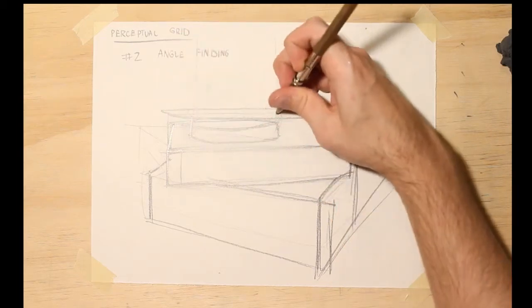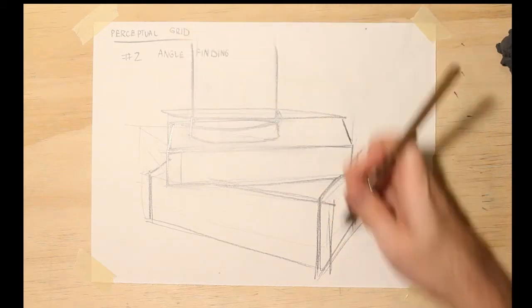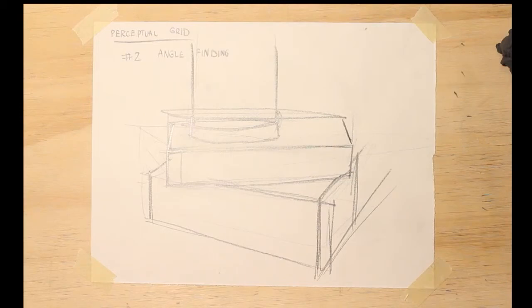Now, I'm going to skip ahead a little bit, and I'll be using the same drawing to explain our third technique. Technique number 3 is, again, really simple. We're calling it dropping verticals and horizontals.